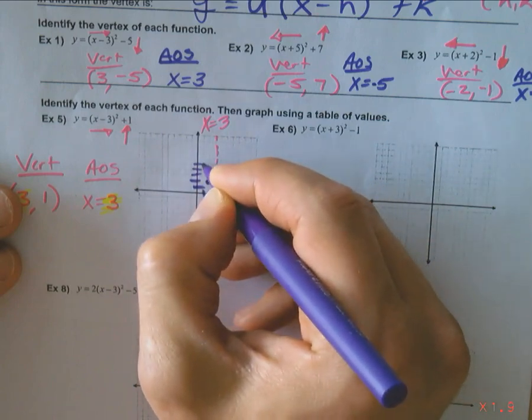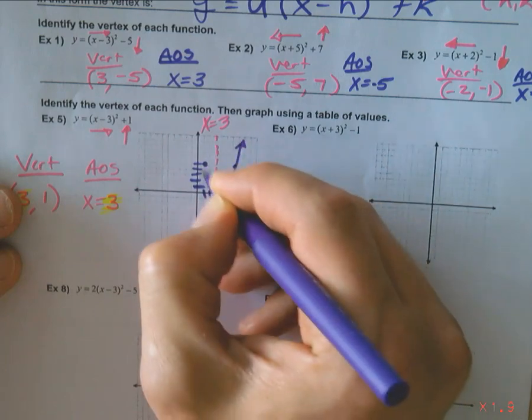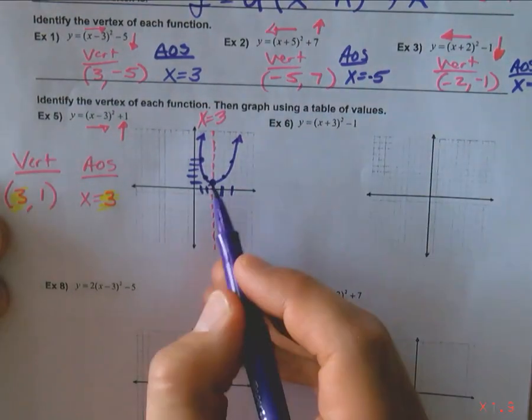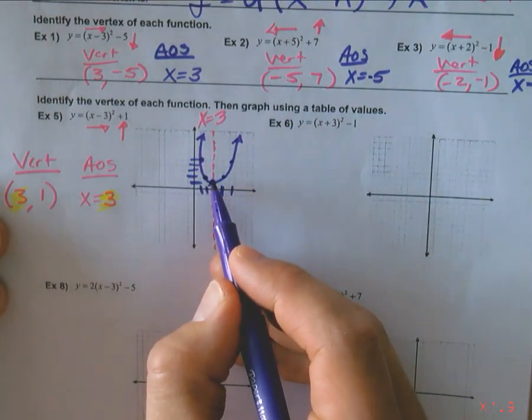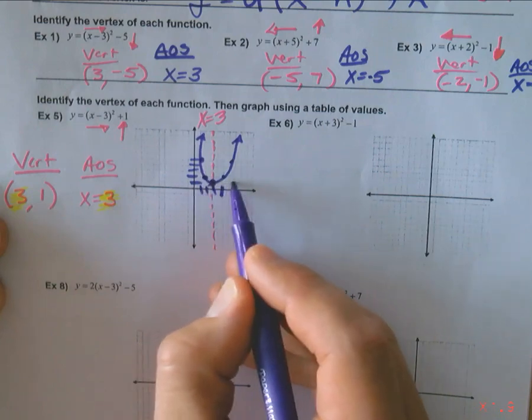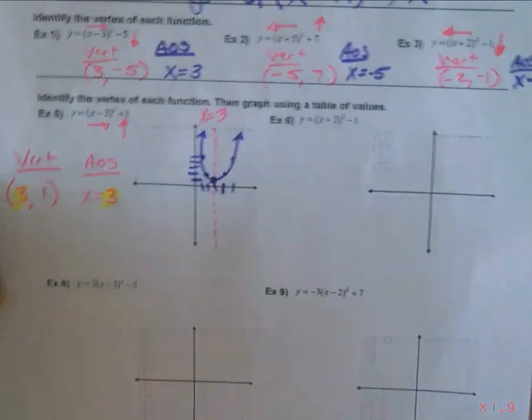It's symmetric, from the middle. So I got my vertex right here at (3, 1). And then to come up with the other points, I went over 1, up 1, over 1, up 1, over 2, up 4, over 2, up 4.